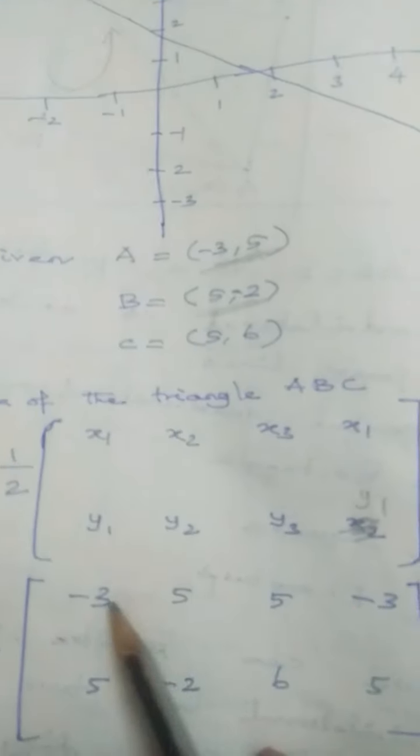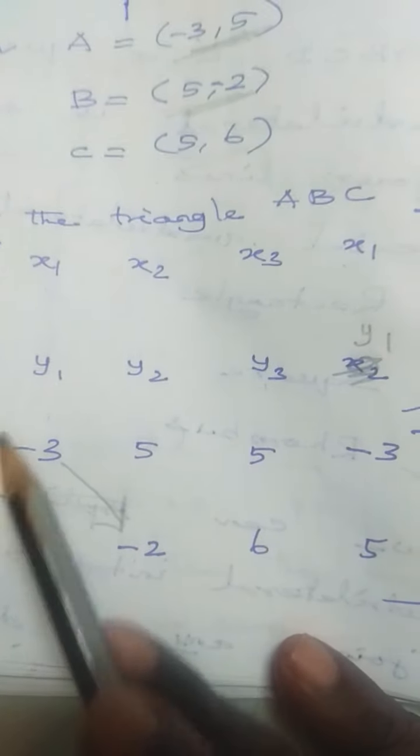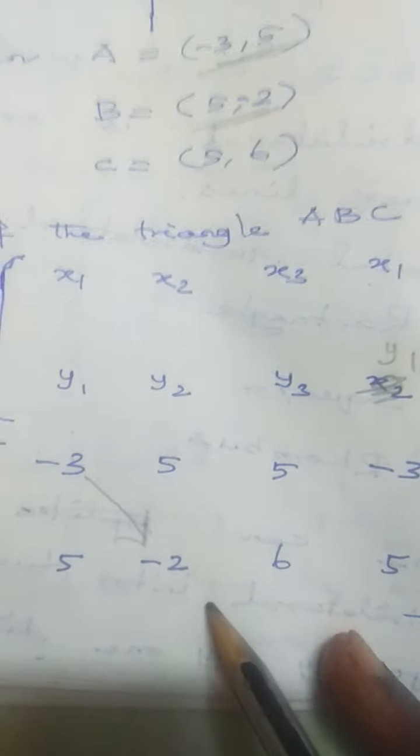Next, how to expand it. It is equal to 1 by 2 into, you put brackets, first from top to bottom. Minus 3 into minus 2: minus into minus is plus, 3 twos are 6.